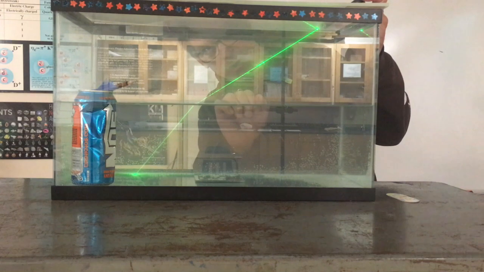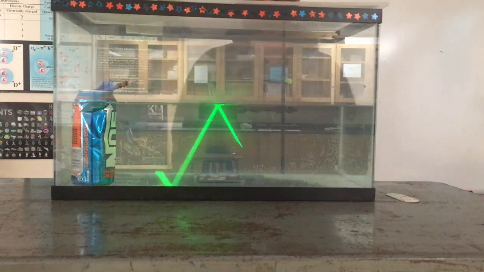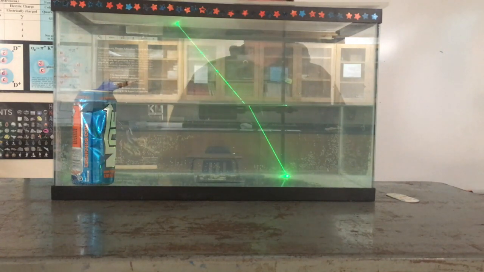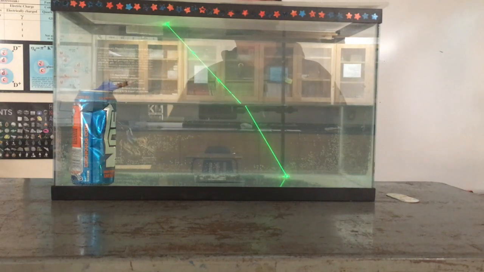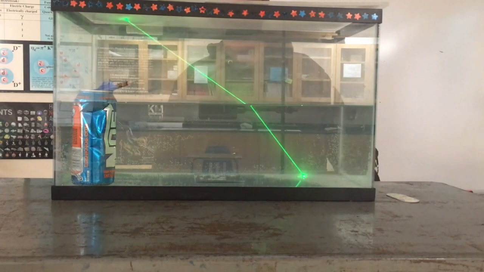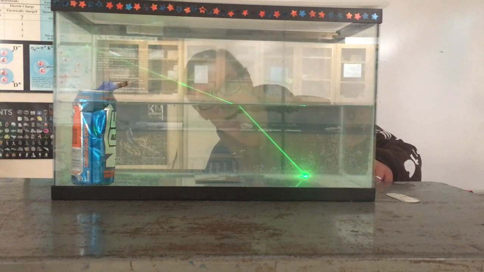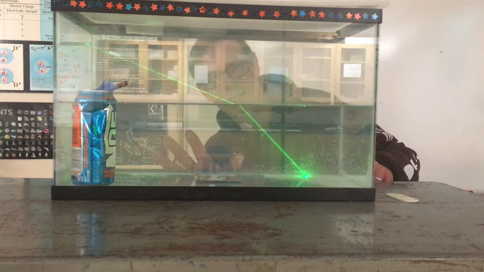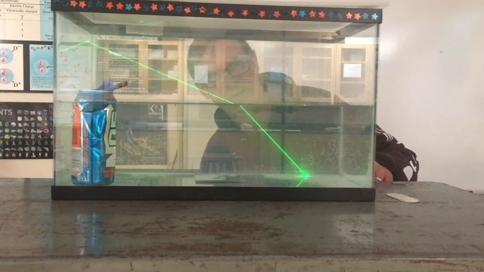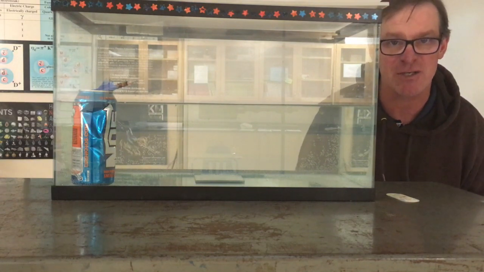It bends toward the normal when it goes from a less dense to a more dense medium, and when it goes from a more dense, in this case water, into a less dense medium, air, it bends away from the normal. The more we increase the angle of incidence, you see the bending becomes more pronounced. And there's something that happens when it's traveling in the more dense medium that is really unique and cool. It's a phenomenon called total internal reflection.